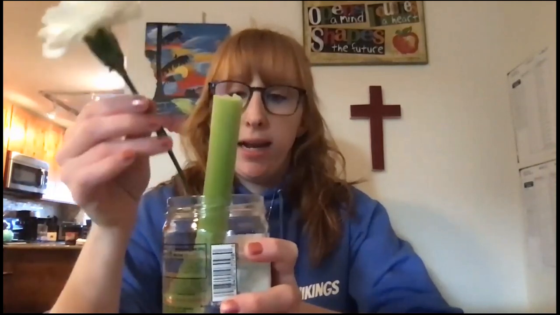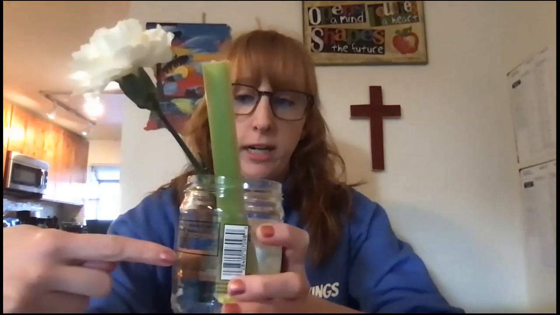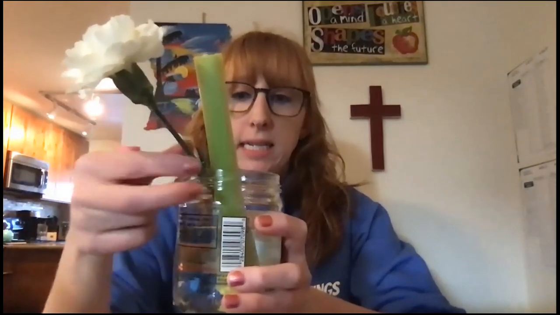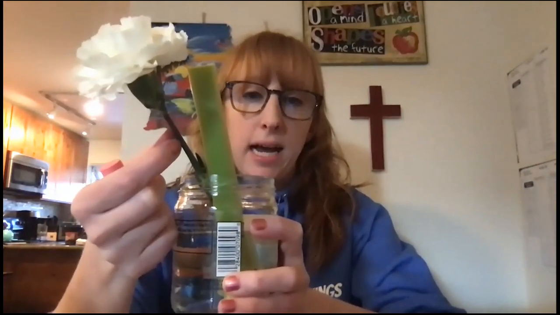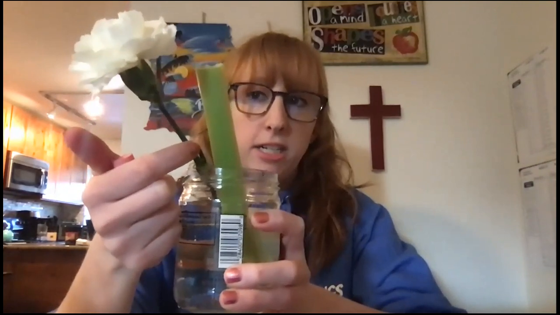So what we're gonna do is we're gonna take my jar. I have a celery stalk inside the jar and a carnation, a white carnation, okay? And I have already put some water in here, but I'm gonna add some red food coloring. And we're gonna see the celery stalk is going to show us what is happening on the inside of the carnation, because it's hard for us to see. So the celery stalk is going to help us see what's going on the inside of the carnation, and maybe what you might want to predict what's going to happen to our pretty white carnation here.